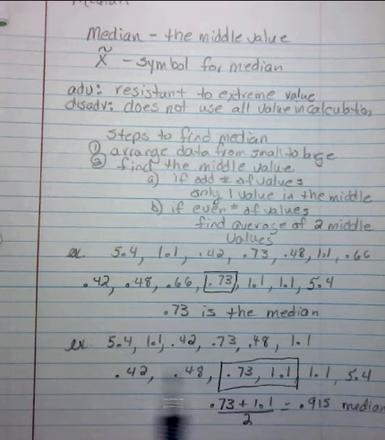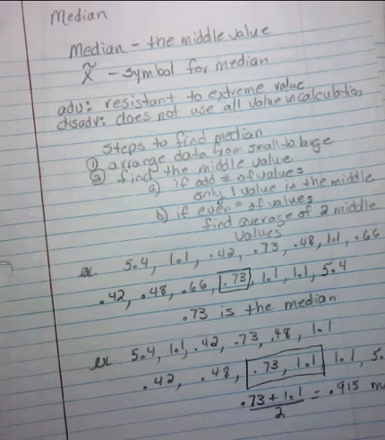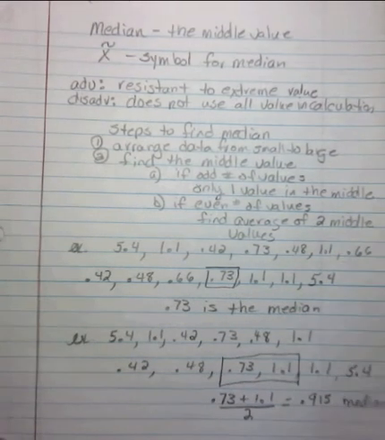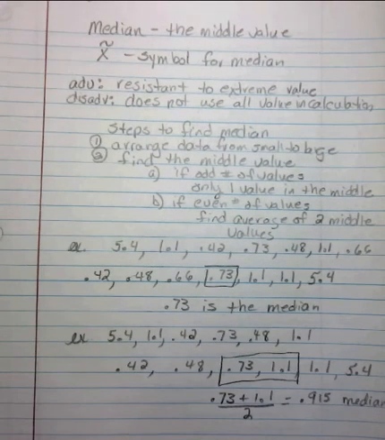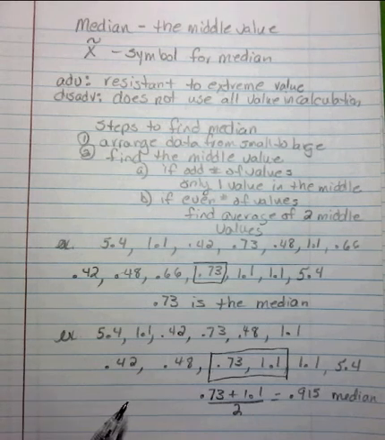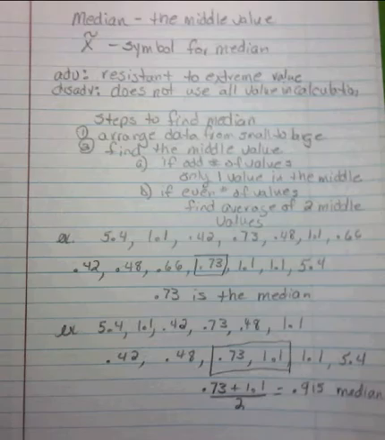If we have an even set of values, then we take the two in the middle and find the average of those two in order to find the median. The median is a very easy value to calculate, but it is important that we determine what to do when we're trying to find it.